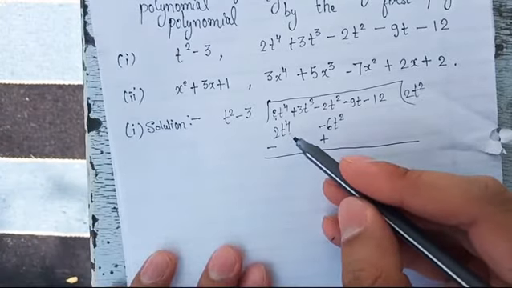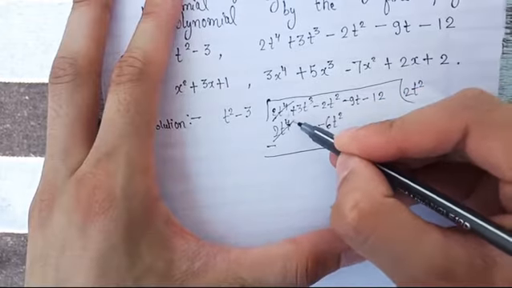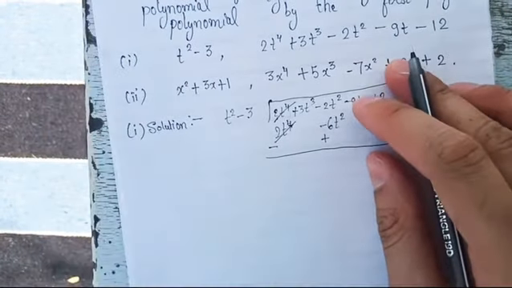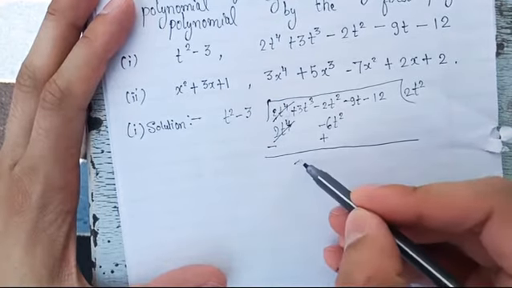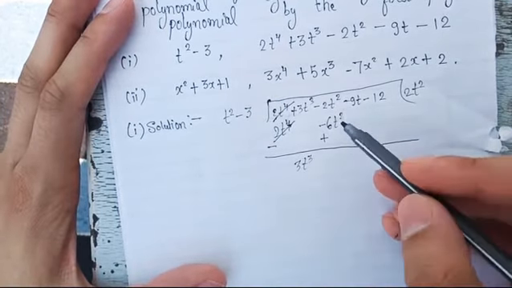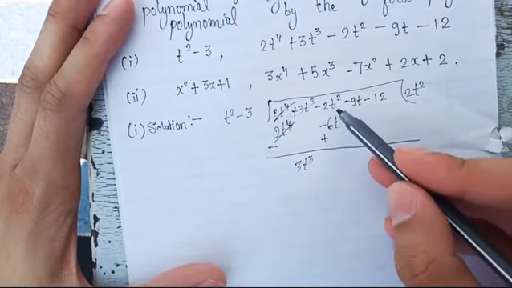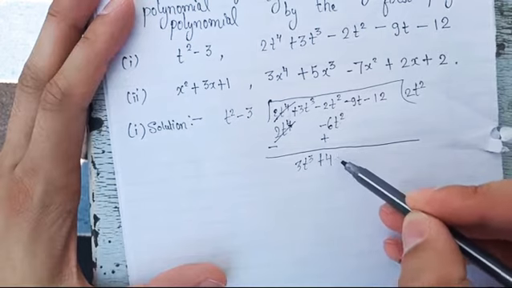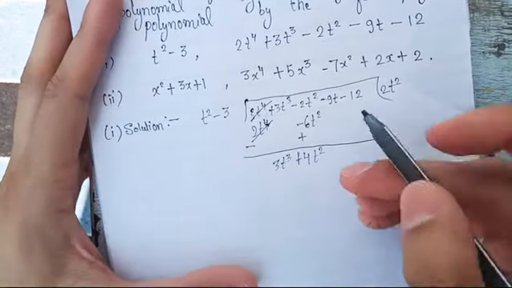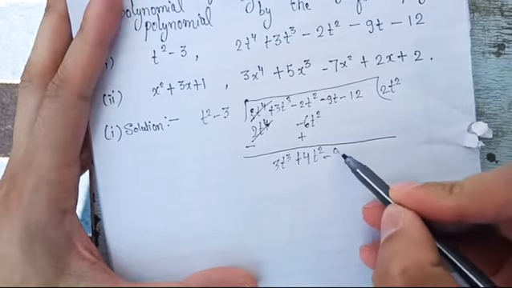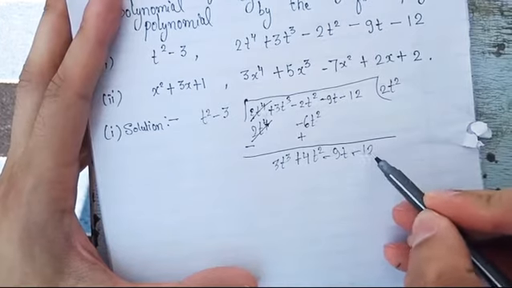Here minus 2t raised to the power 4, they will cancel out. 3t cube as it is, minus 2t square, and here plus 6t square. 6 minus 2 is 4, so plus 4t square. Okay, then minus 9t as it is, minus 12 as it is, I will write.